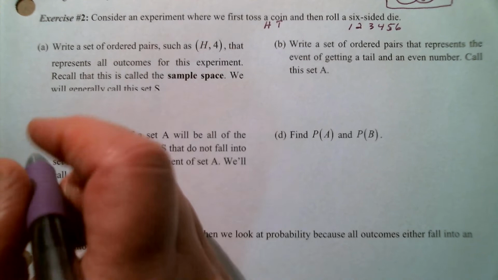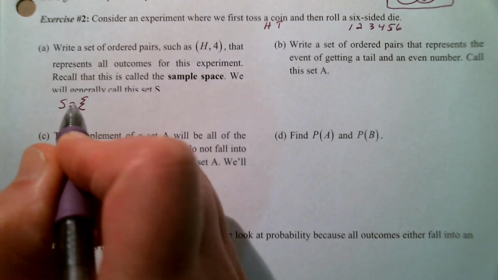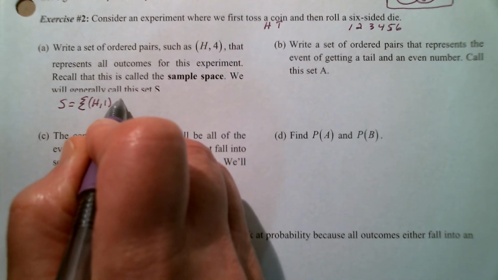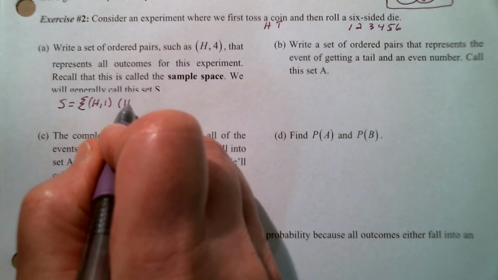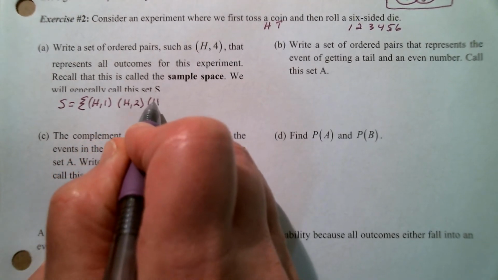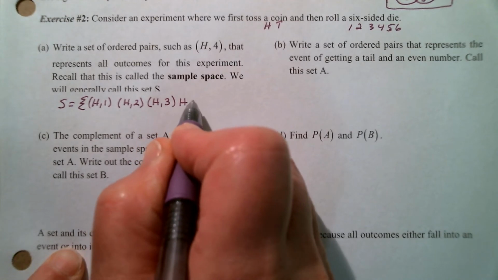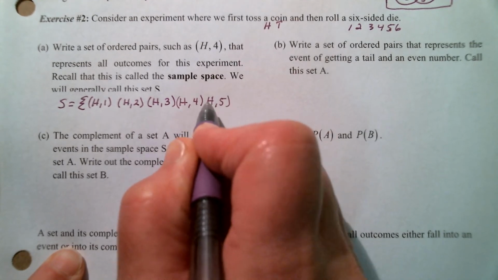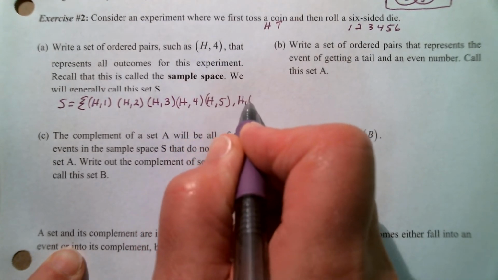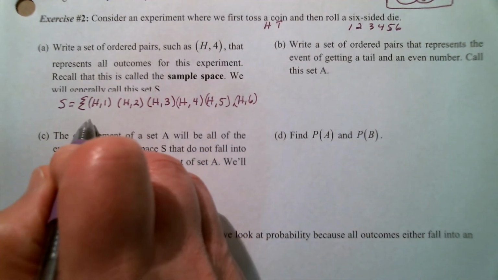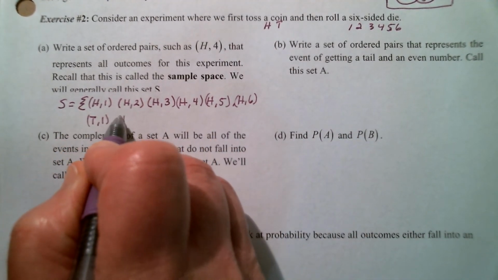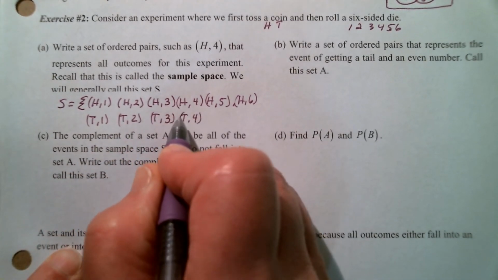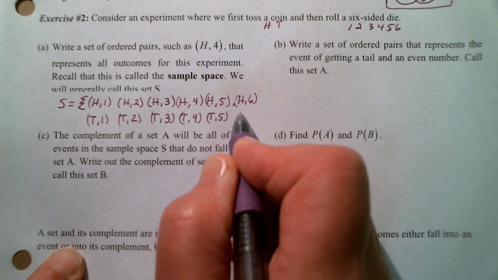So we're going to say that set S is equal to the set containing H1. You get a head and a 1, a head and a 2, head and 3, head on the coin, 4 on the die, H5, H6. Or you can get a tail and a 1, tail and a 2, tail 3, tail 4, tail 5, or tail 6.